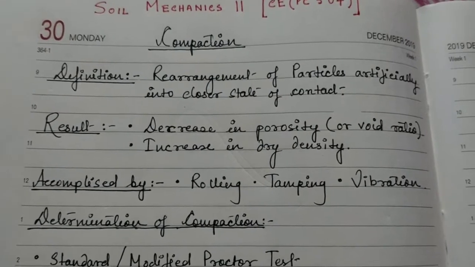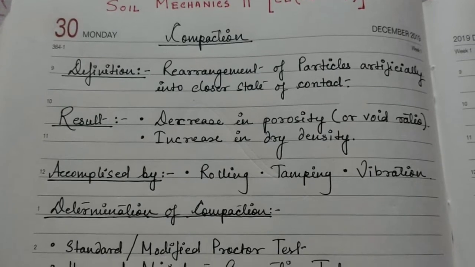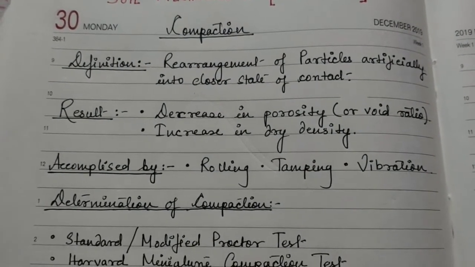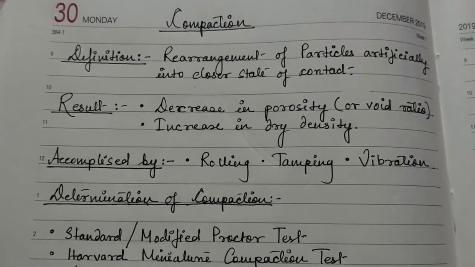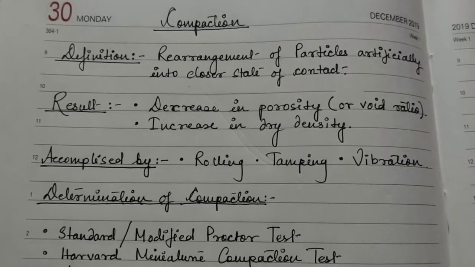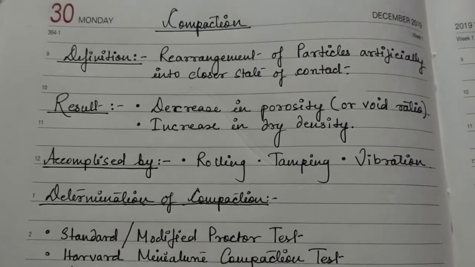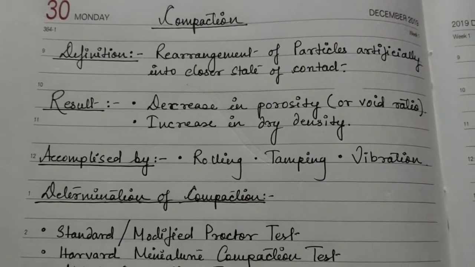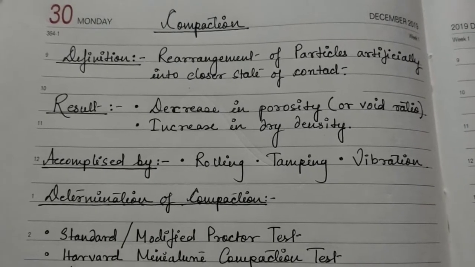So what is the result of compaction? Compaction is carried out in any type of soil so as to increase its dry density, which in other terms increases the capacity of the soil. So how is this compaction carried out? Compaction can be carried out either by rolling or by tamping or by vibration, depending upon the type of the soil.